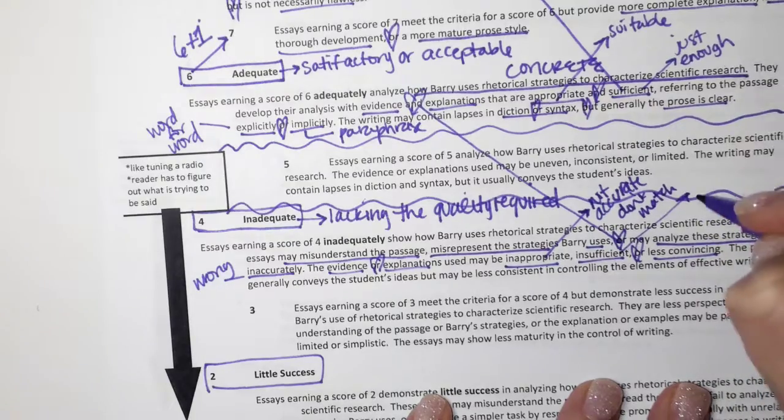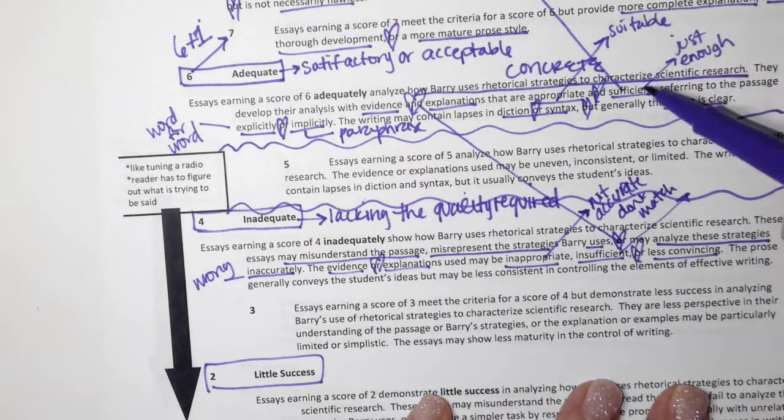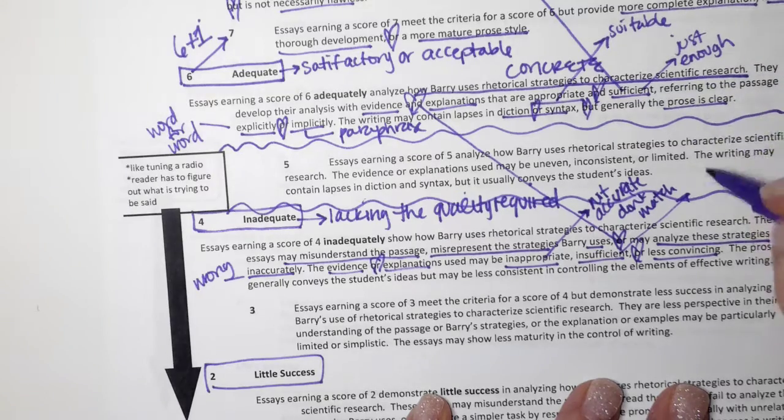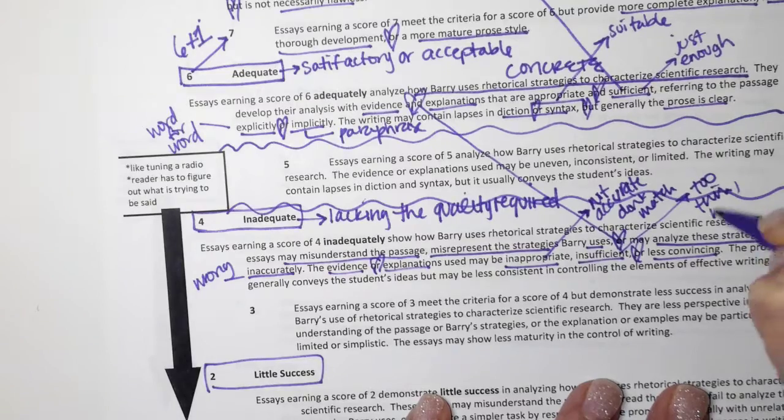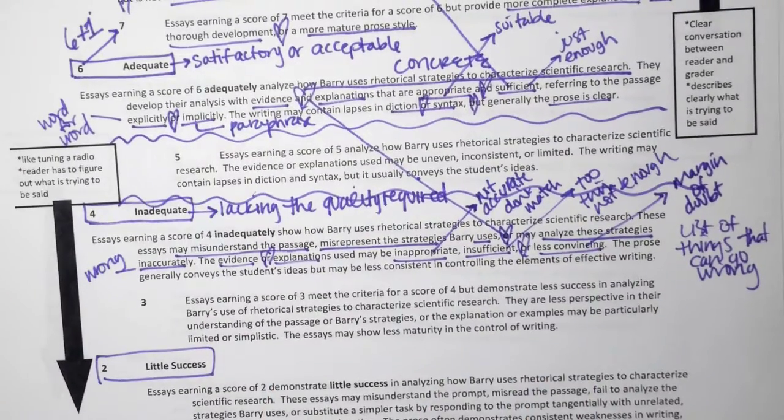Insufficient is the opposite of above, where we said sufficient is enough. It's too thin or not enough. Less convincing is there is a margin of doubt. And I would say it's not usually in your evidence, it's usually in your analysis that happens.